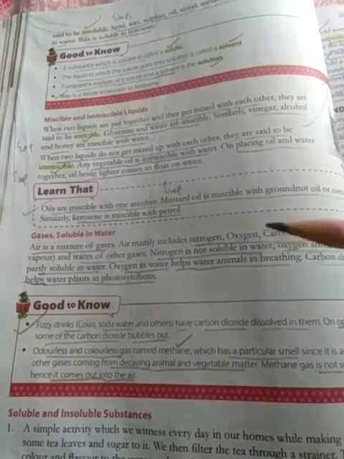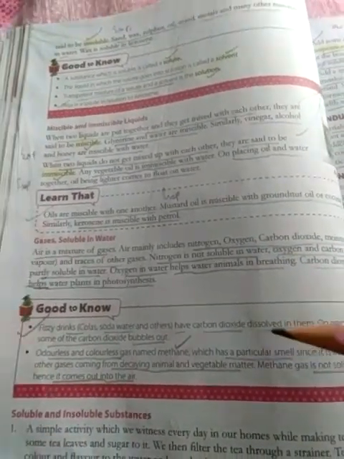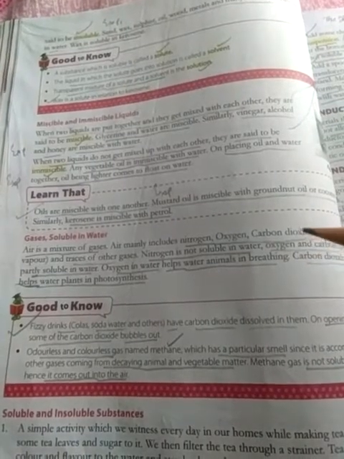Now, the solubility of gases. It is universally acclaimed that the different gases of air, as we know, air is a mixture of different gases such as nitrogen, oxygen, carbon dioxide. Some of these gases are not mixed in water. Nitrogen is not soluble in water, but oxygen and carbon dioxide are the two gases which are partially soluble in water.